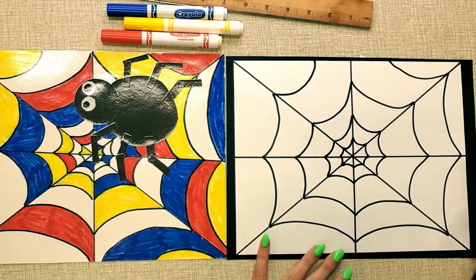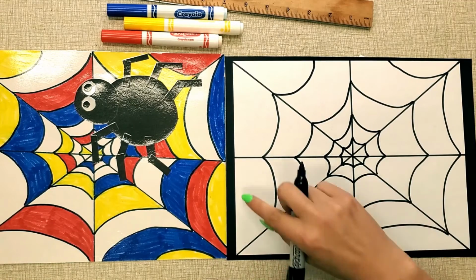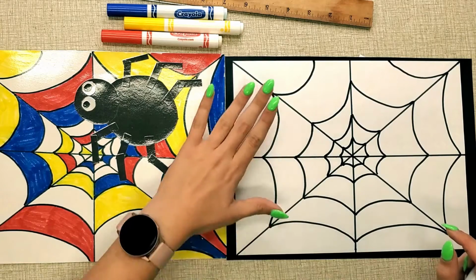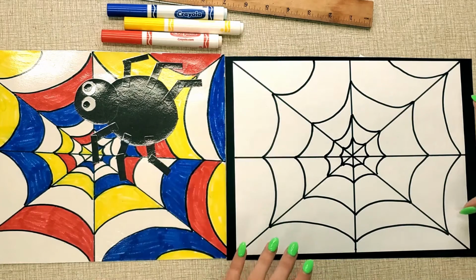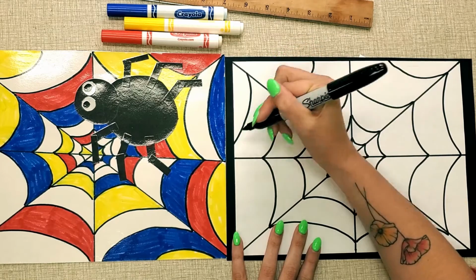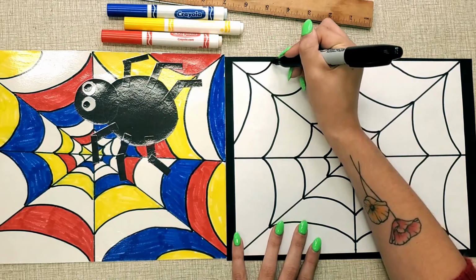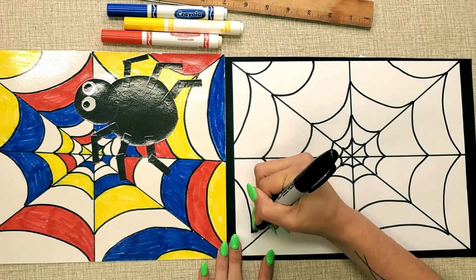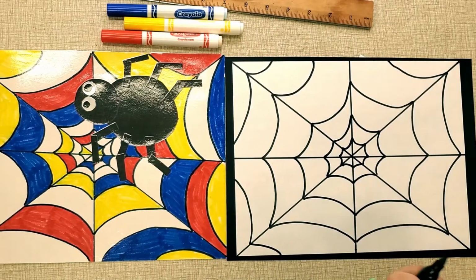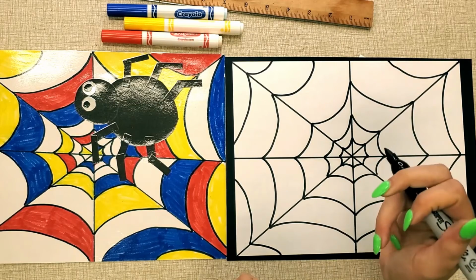Now before we start coloring, you can look. If any of your sections have like a big empty space, see somehow on this side I have this big empty space and this side I don't, you can add an extra curved line or two to just make it filled out more. There, that looks good. I'm gonna put this marker away for right now.